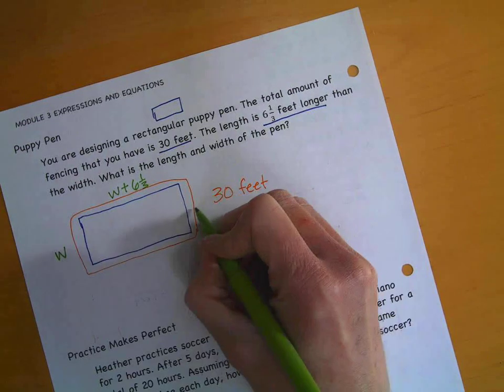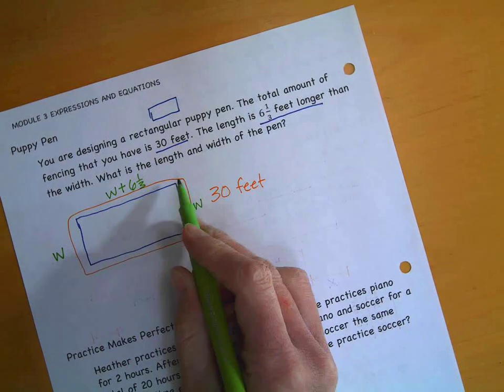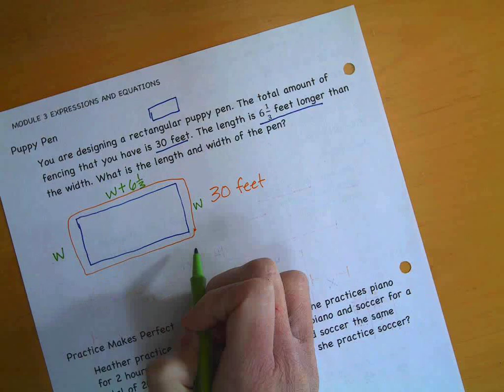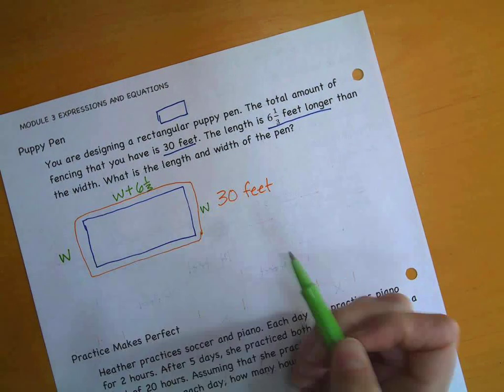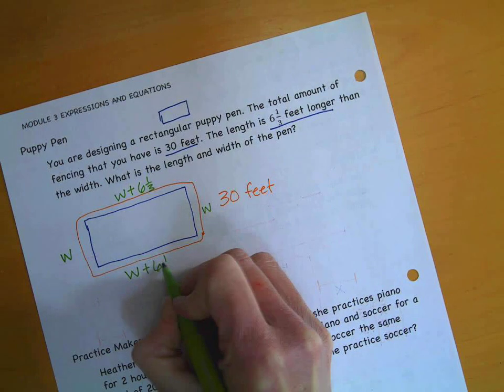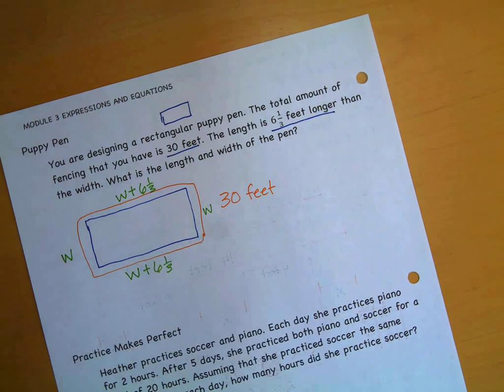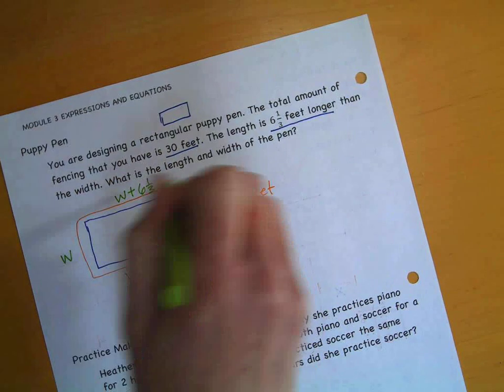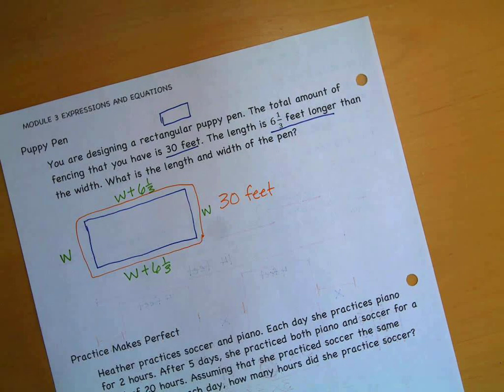Okay, so now we also have this side, which is also known as a width, right? Because we're doing perimeter, so we need to know what each side is. So this is width, this has to be width. Then this would also have to be width plus 6 1/3 because this is also considered a length when you're trying to find all the way around.